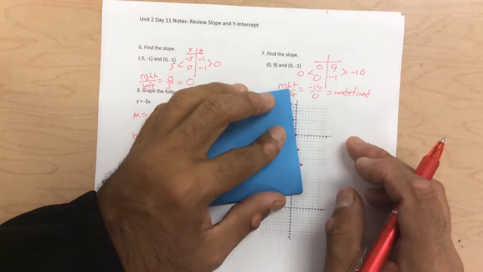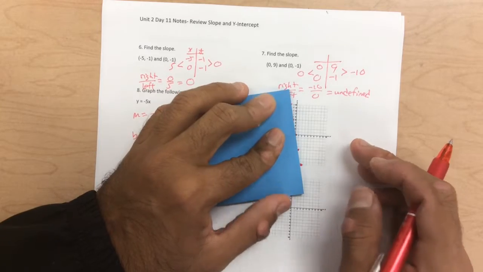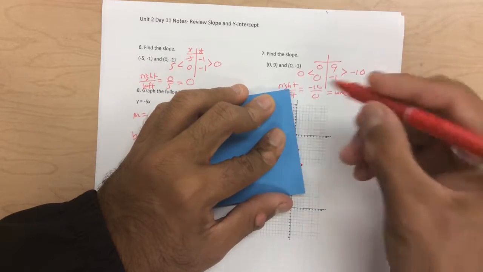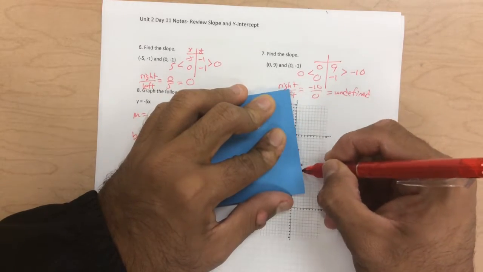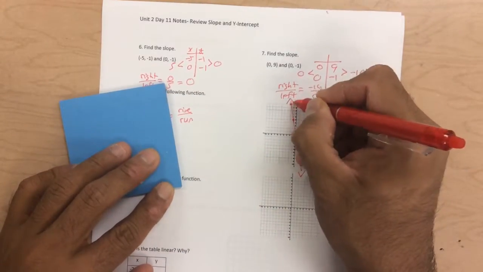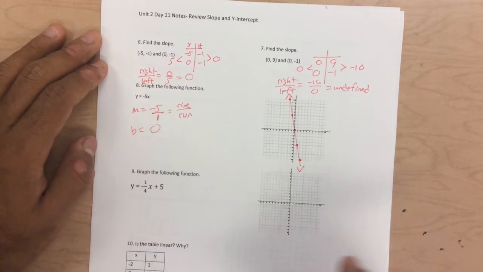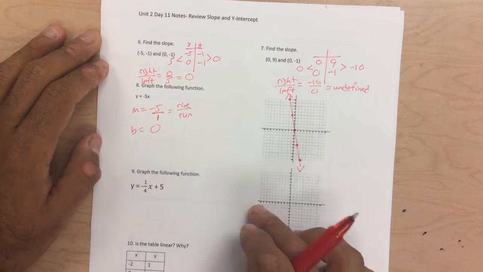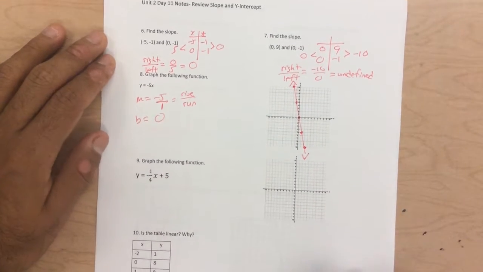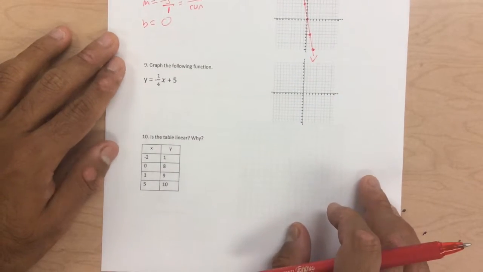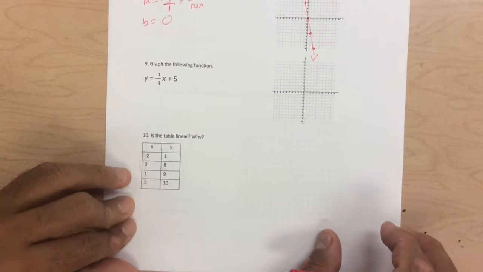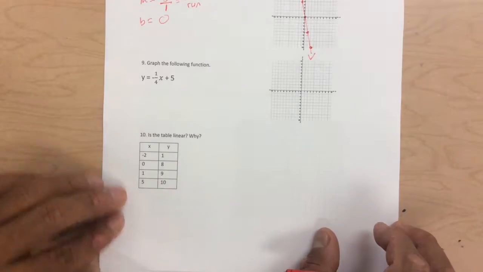And of course, you can connect the dots using a ruler, a straight edge, whatever you can use to connect the dots. And put arrowheads on there to indicate that this line goes on forever. So anyways, there's the graph for number 8. You can do number 9 exactly the same as number 8. And of course, number 10 asks: is the table linear?